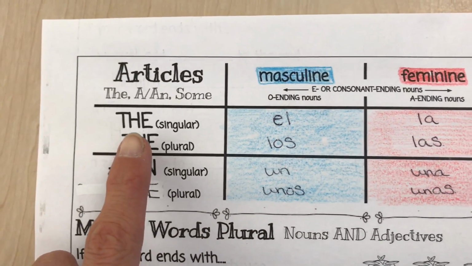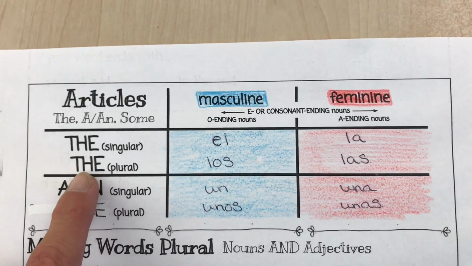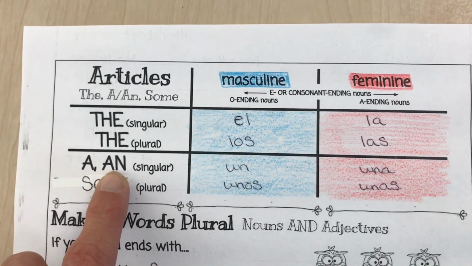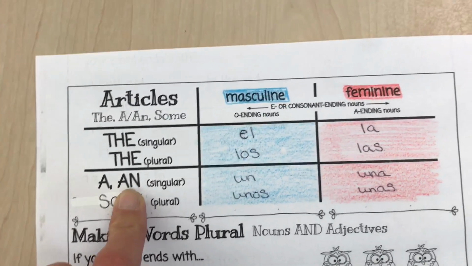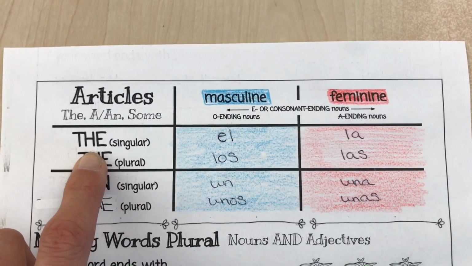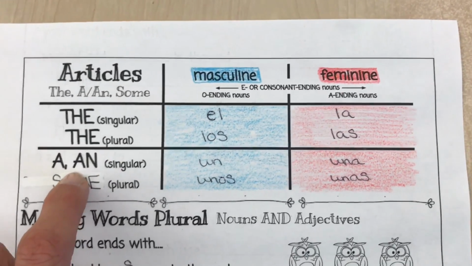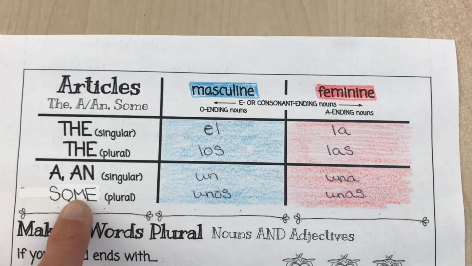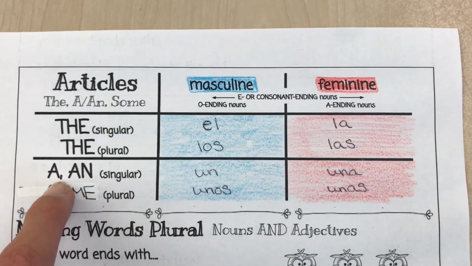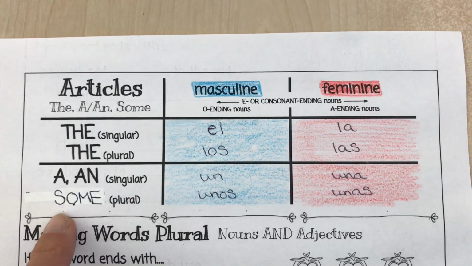So basically for articles, there are two articles that you can use in English, kind of three. There's the word the, and then there's the word a, or sometimes an if the word after it starts with a vowel. So we'll talk about some in a minute, but the word the is designating that it's a specific thing, and the word a or an means any one. The reason that some is down here as the plural form of a or an is because if you say a book, but then you change it to plural, you're not going to say a books, you're going to say some books.